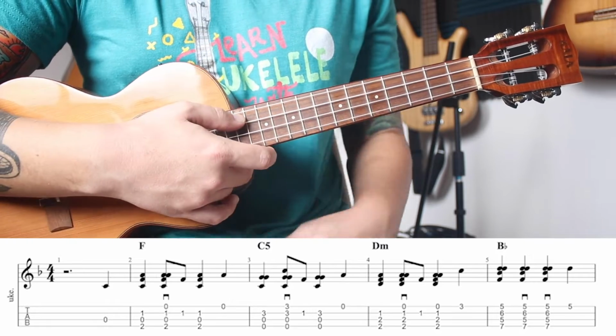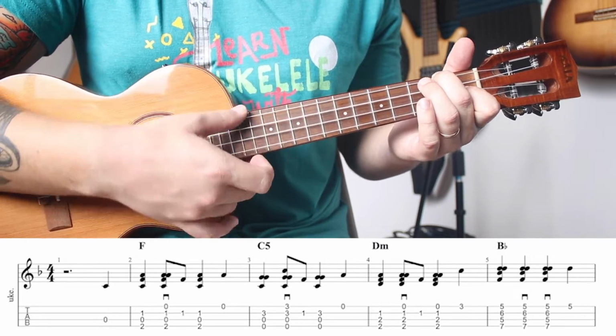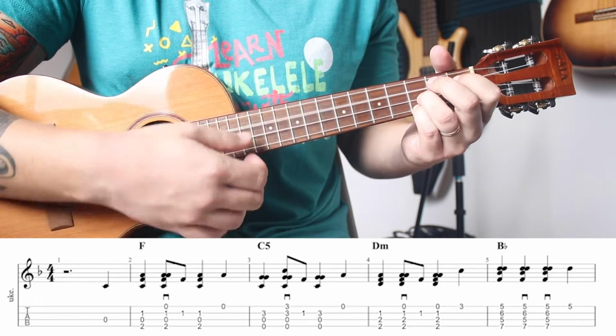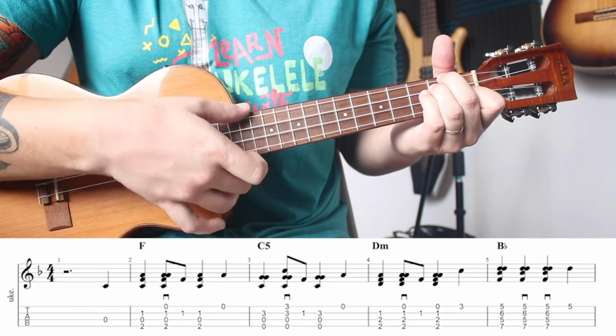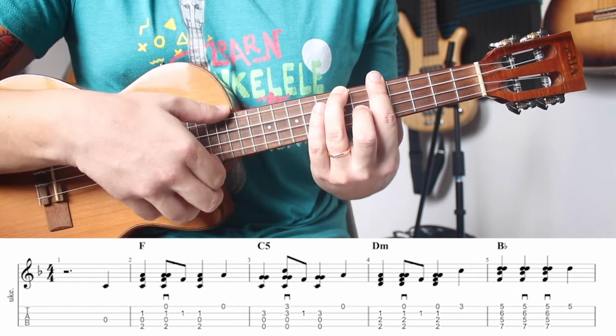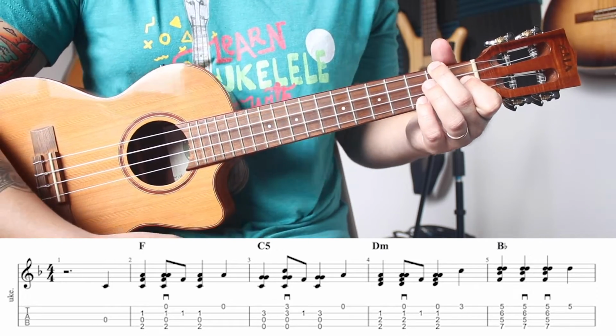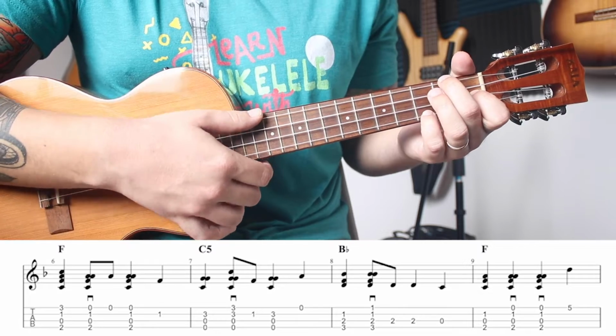All right, again, we'll play all 4 of these measures. We get. And then we're in the 2nd half of the verse. Let me play through these 4 measures. They sound like this.